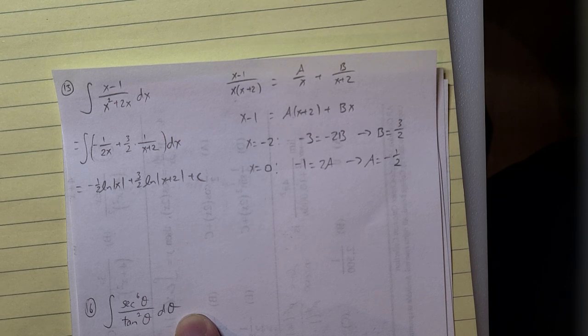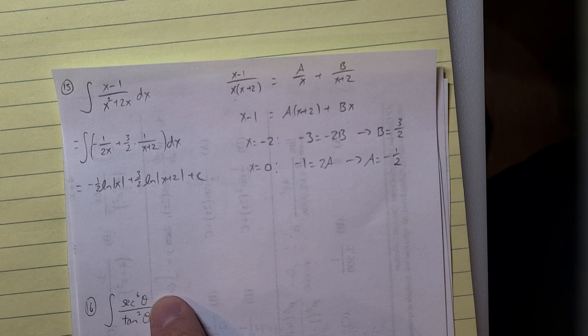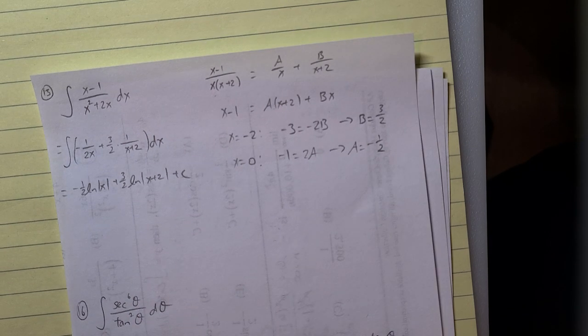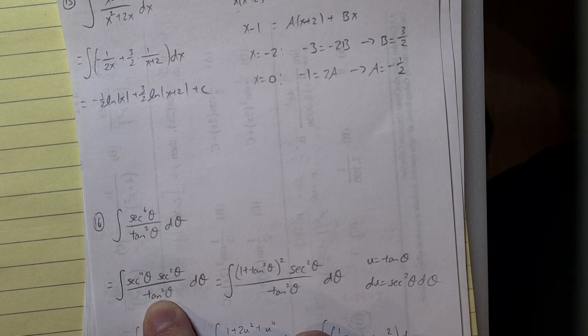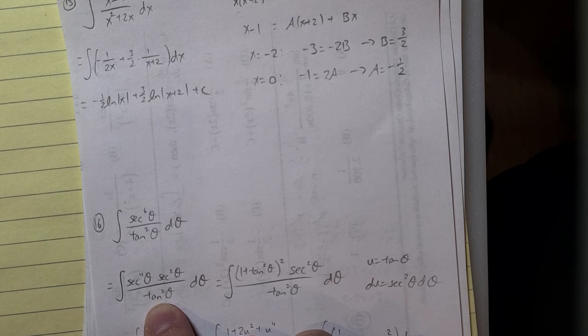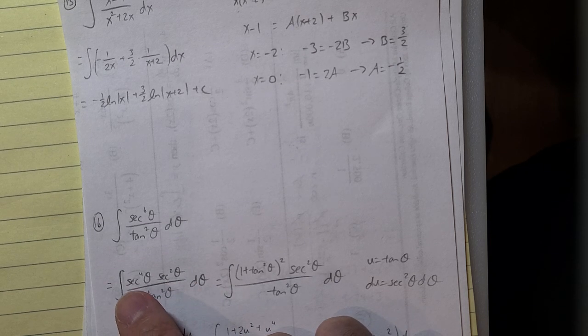Because if everything is even, then you can make everything in terms of tangents. So then you can let u be tangent, and then du is that secant squared, okay? Which is the case here. So let's save a secant squared. So secant to the 4th, secant squared over tangent squared. Okay, so as I said, we want to make everything in terms of tangent now, which is doable because everything's even, right?